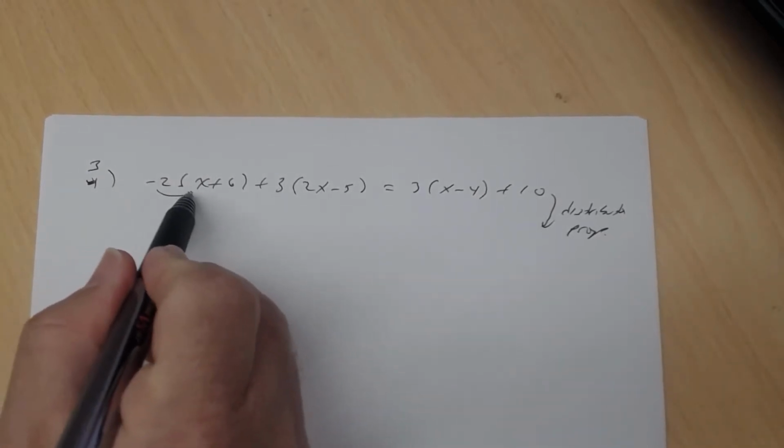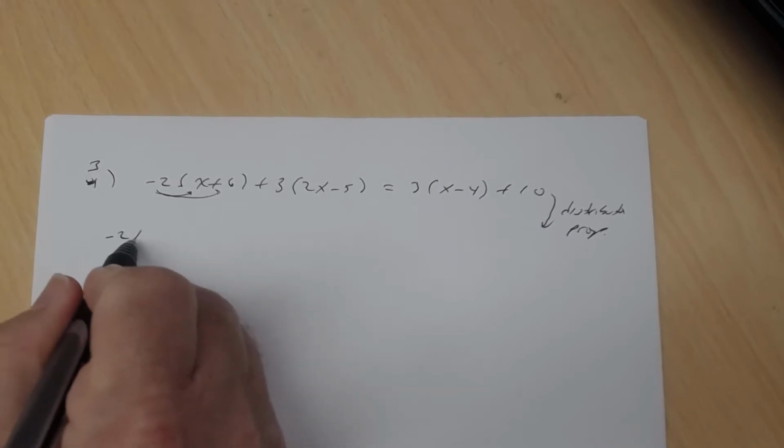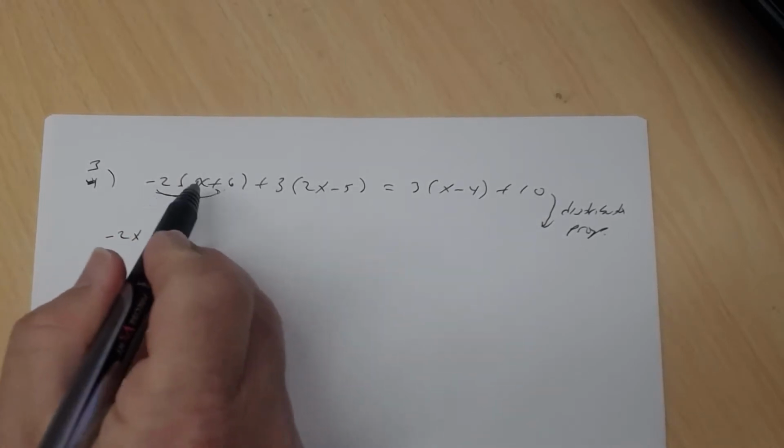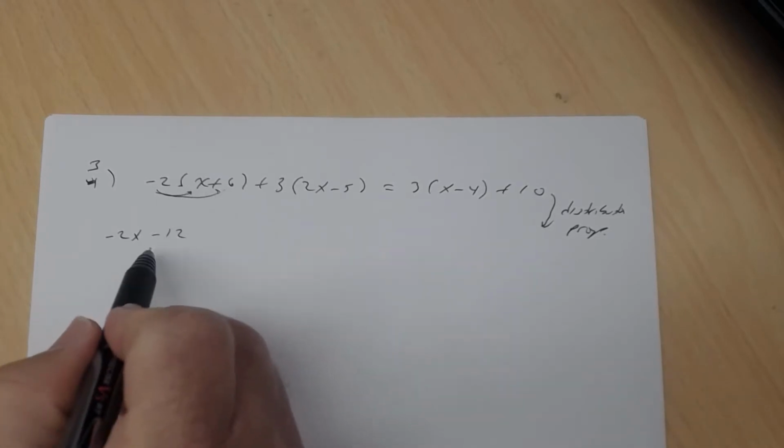Negative 2 times x and negative 2 times 6. So negative 2 times x is a negative 2x. A negative 2 times 6, a positive 6, is a negative 12. So that right here is this.